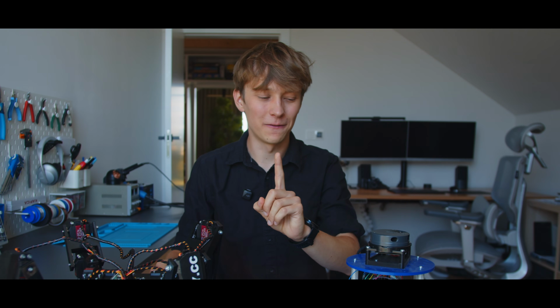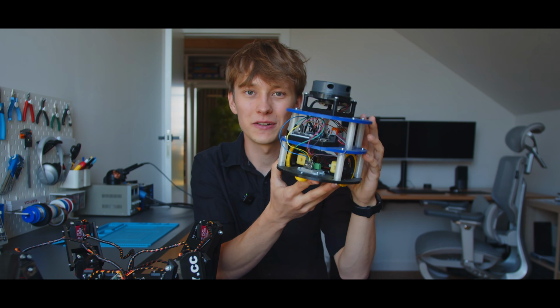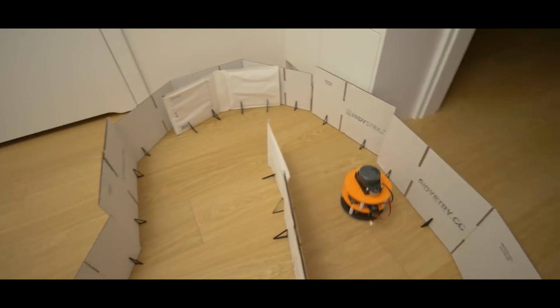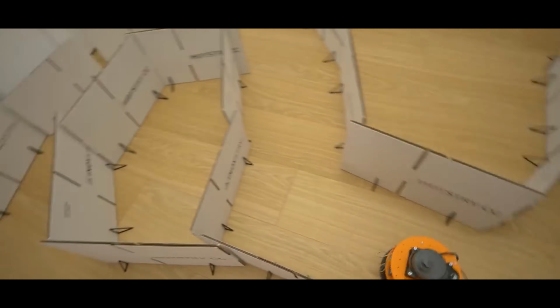But that's not everything, because I also brought this robot in simulation. This is a machine learning robot that I built almost 2 years ago, and it was using LIDAR to navigate through a maze created with cardboard.